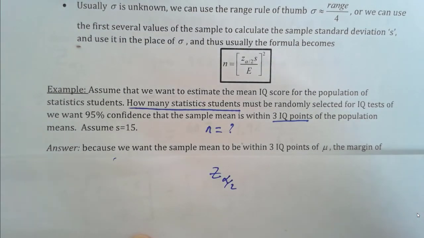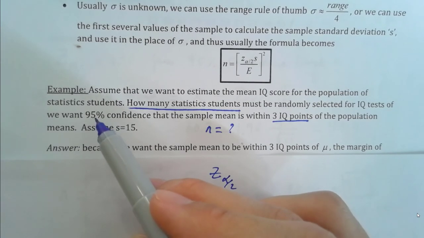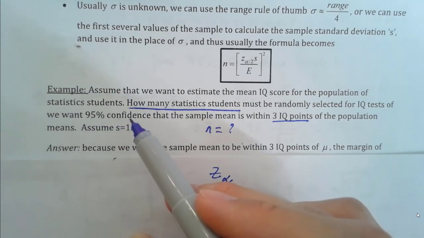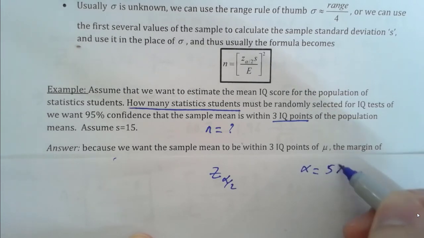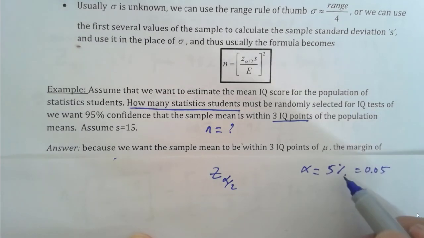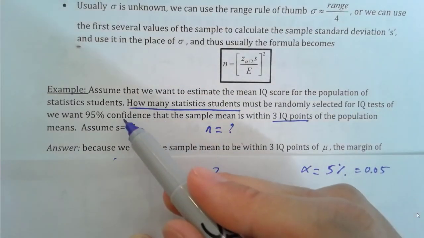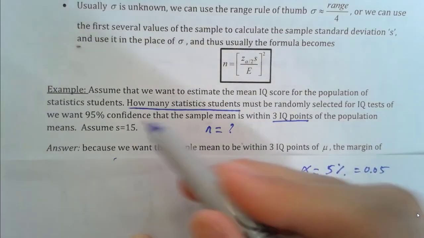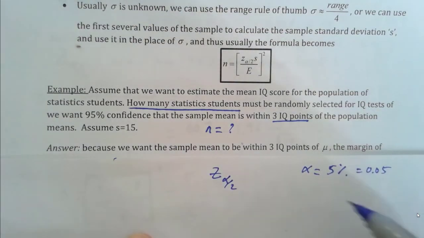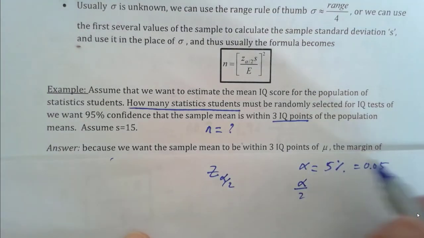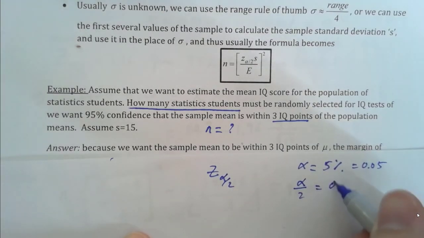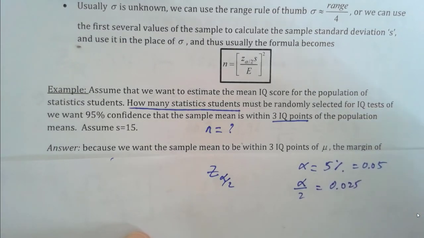Now we know that the problem wants a 95% confidence interval. Therefore, alpha is 5% or 0.05. Remember, alpha is the complement of the confidence level. Together, they add up to 100%. And therefore, we are looking for alpha over 2, 0.05 divided by 2, which is 0.025. Okay?